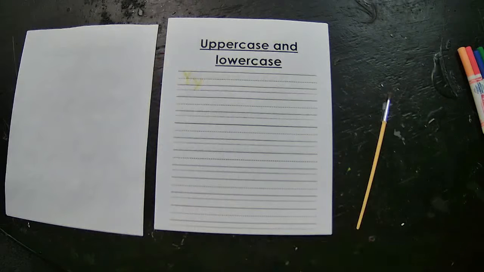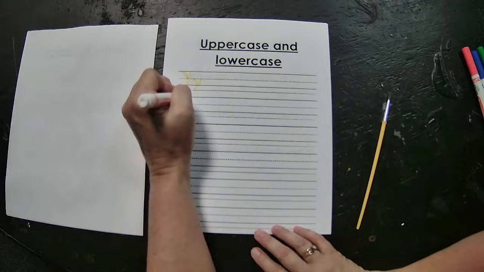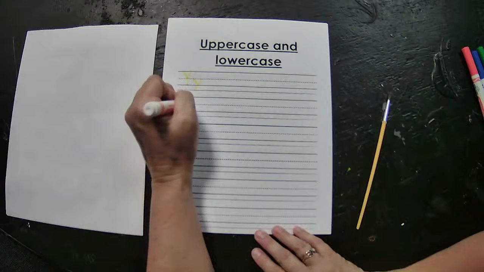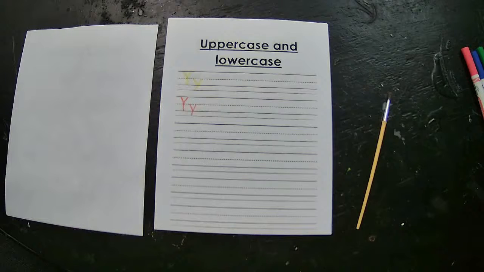Good job. Okay, what color's next? Orange. That's a good choice. Ready? 3 lines. 1, 2, 3. And 2 lines for the lowercase, starting at the fence. 1, 2.